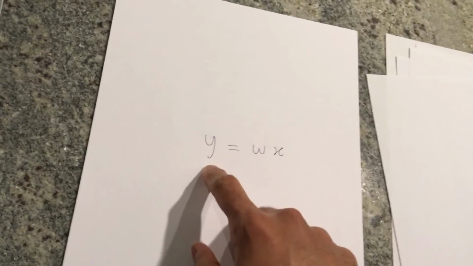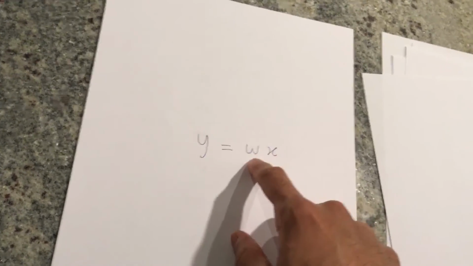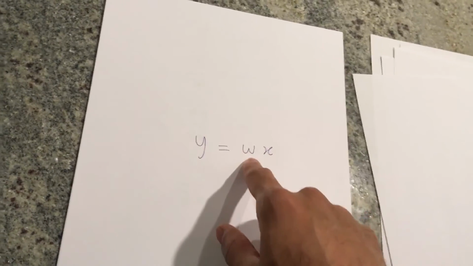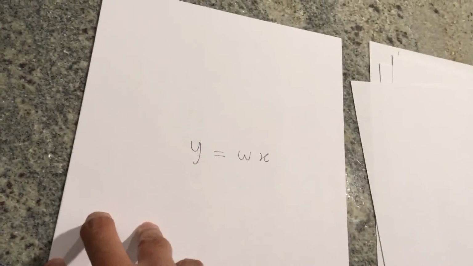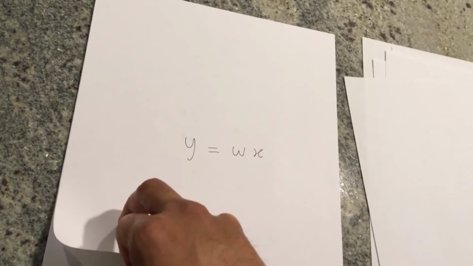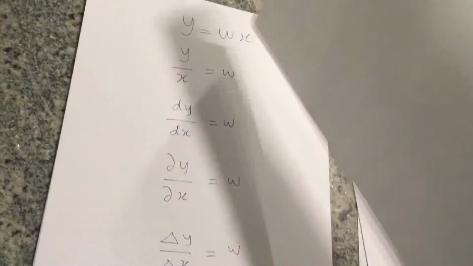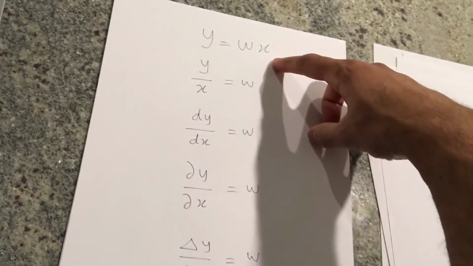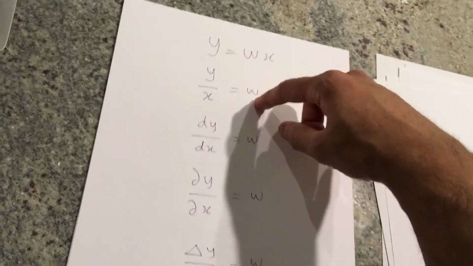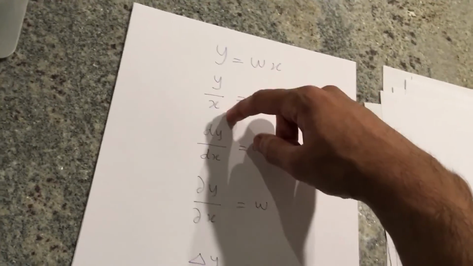So y equals that ratio into x. I've just called that ratio w. And this w is so important and so popular in the entire field of algebra, trigonometry, calculus, that they have multiple names for this. So y equal to w into x. Basically w is the ratio, y by x.